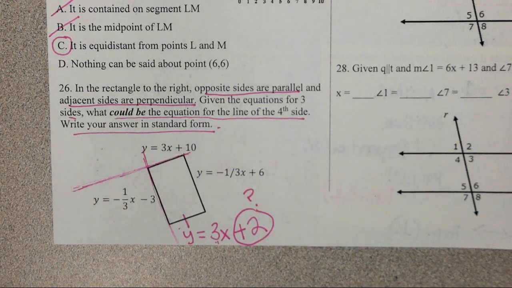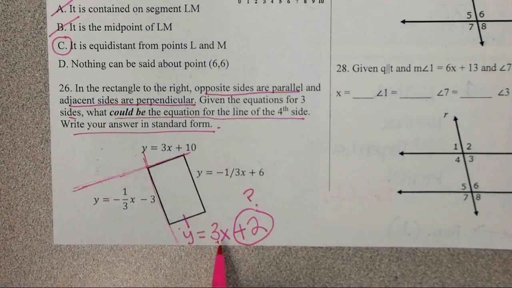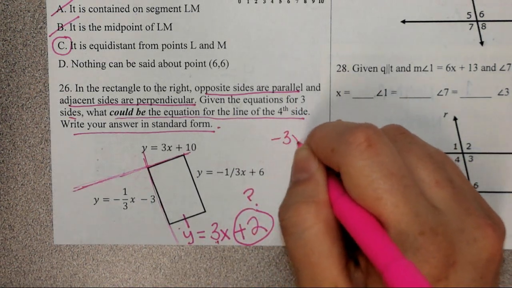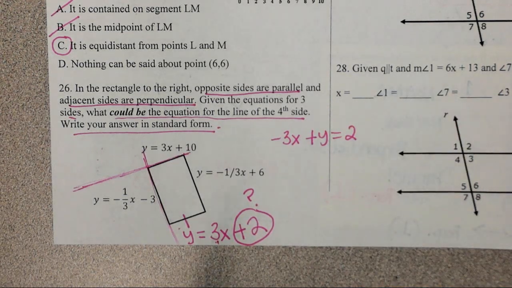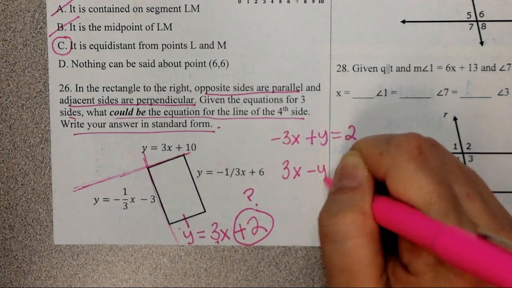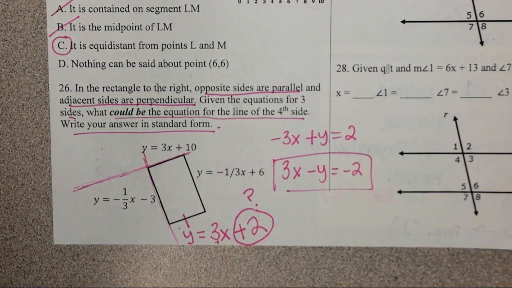All right. We want to write this in standard form, which means that we need this to be on the other side. So I'm going to have to subtract 3x from both sides, so we get -3x plus y equals 2. Problem, a has to be positive, so we need to switch all of the signs in this equation.